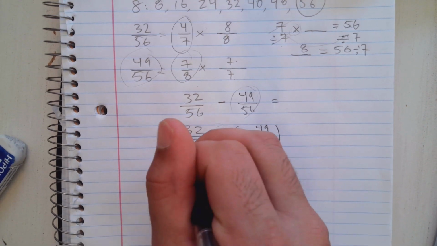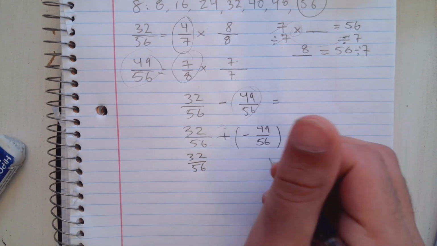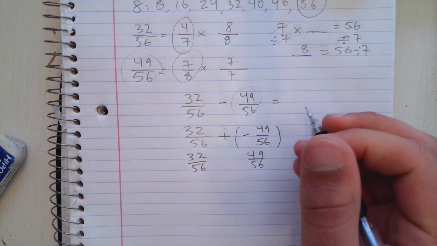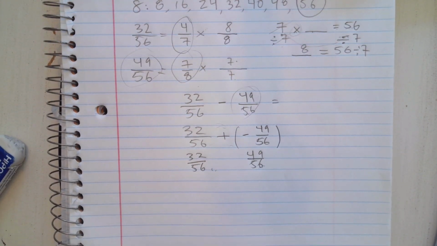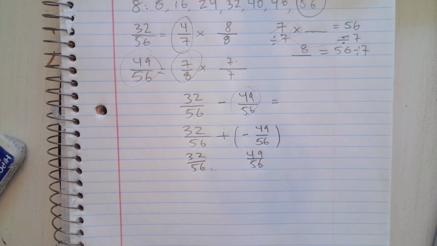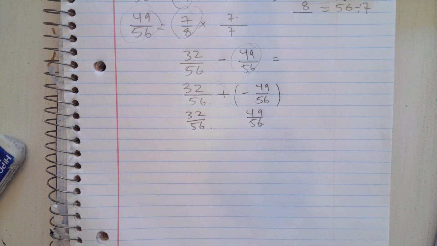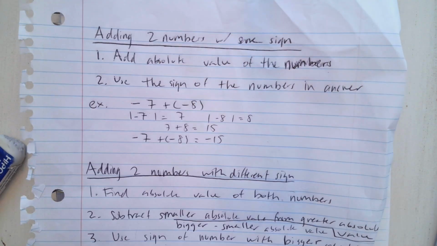And what's the absolute value of 32 over 56? And negative 49 over 56 is 49 over 56. Good. And then what do we do with these absolute values that we got? Okay, so do you have that piece of paper where you wrote down the notes on adding two numbers with different signs and same signs?